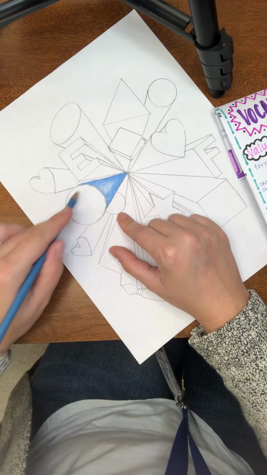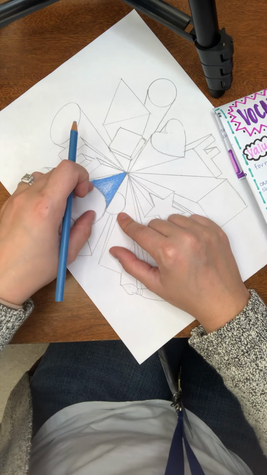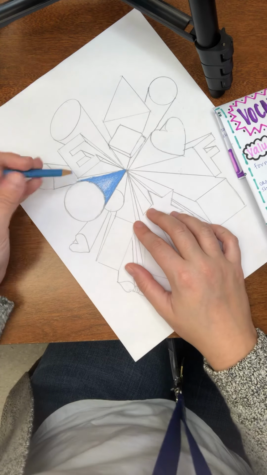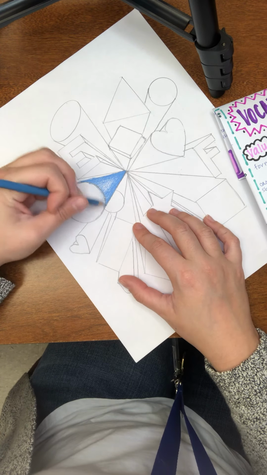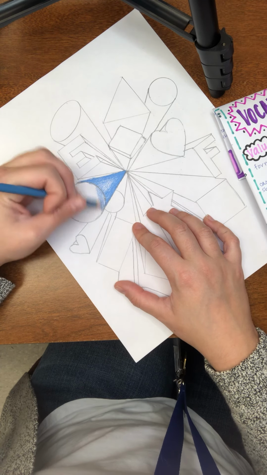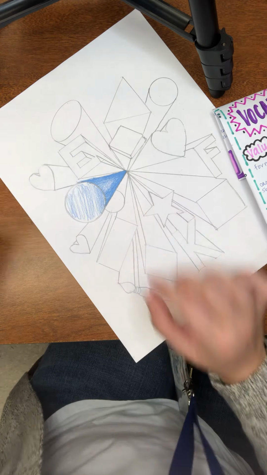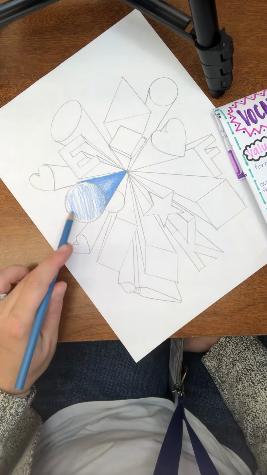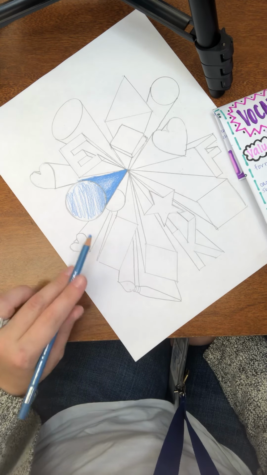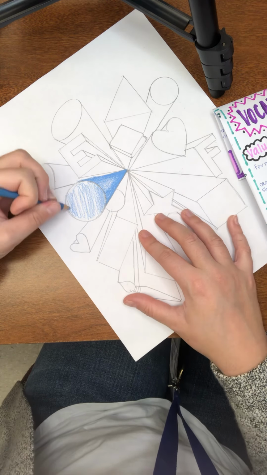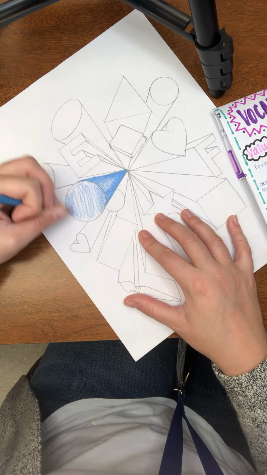Now, the middle of my shape right here, the part that's actually sticking out, is going to be the one that's closest to our light source, okay? So I'm going to shade this part very lightly, but I'm trying to do it evenly. What you do not want to do is submit a project that looks like this. This does not have good craftsmanship. It doesn't look neat. It doesn't look like it was done carefully. It looks rushed and incomplete, so that would lose you points on your project.